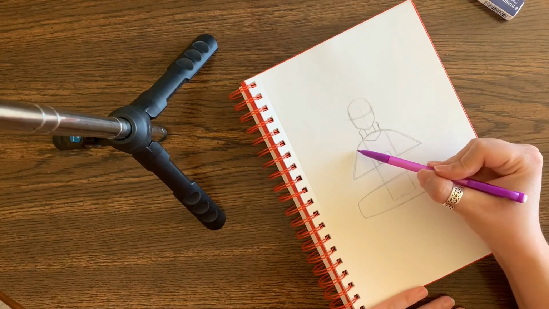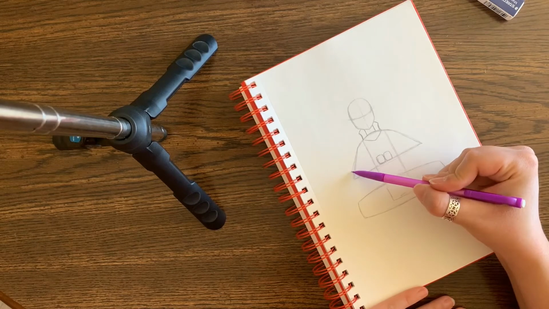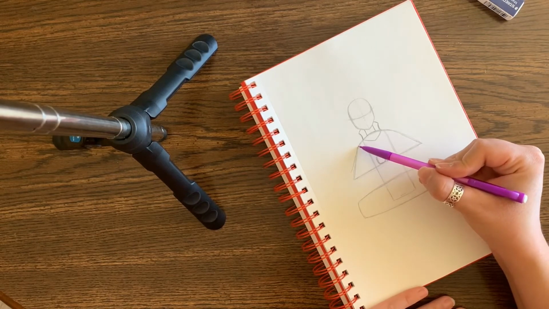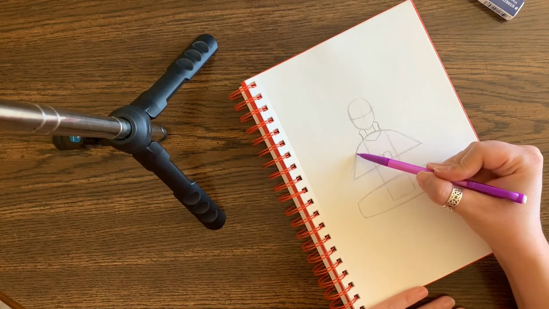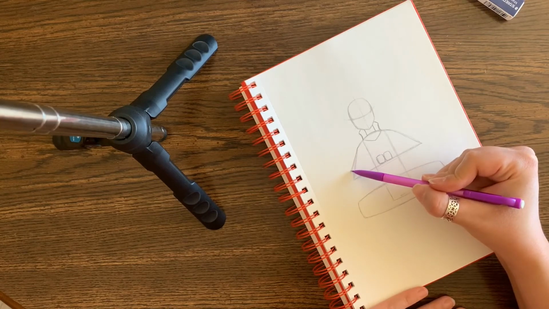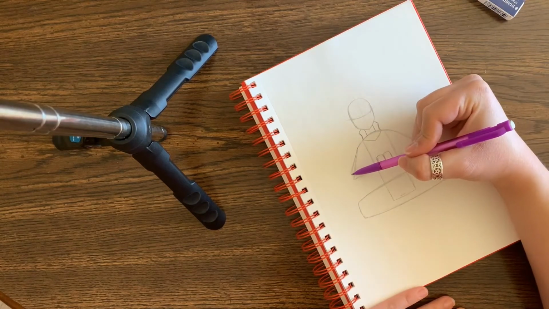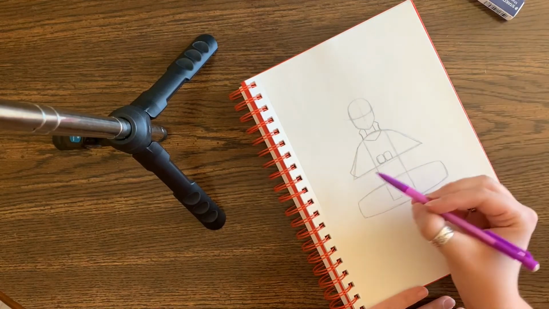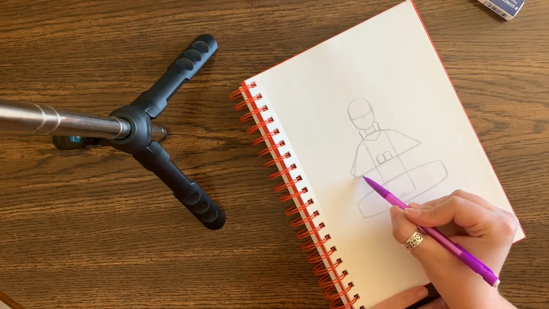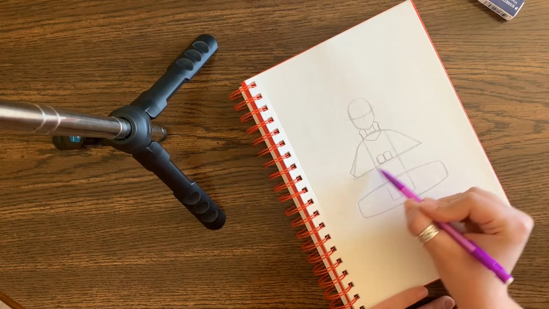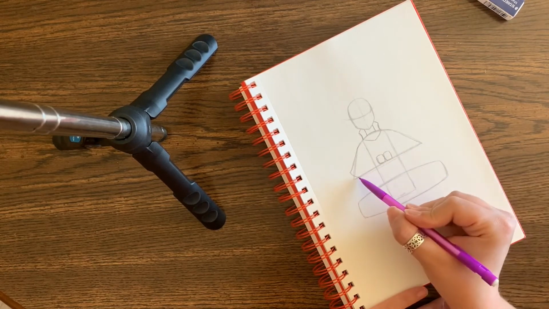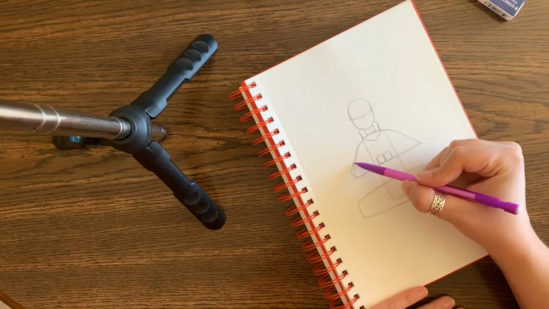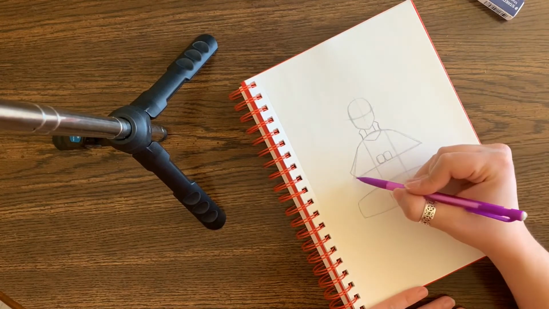We're also going to start blocking out his sleeves. So if you start up here at the top where his shoulders are, and then draw another line that comes out, and then another curved line like that, that connects down to the bottom line where his arms and shoulders are going to be. So it should look a little bit like that.